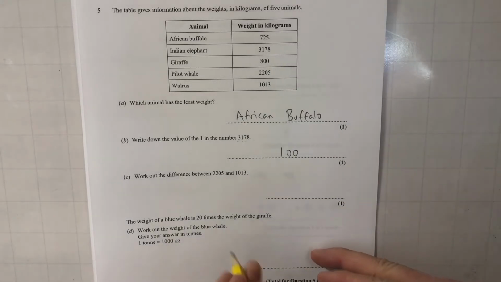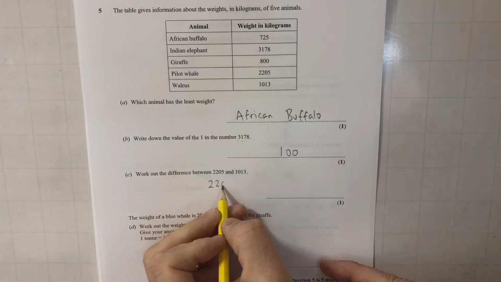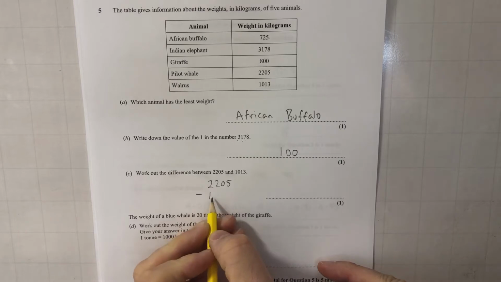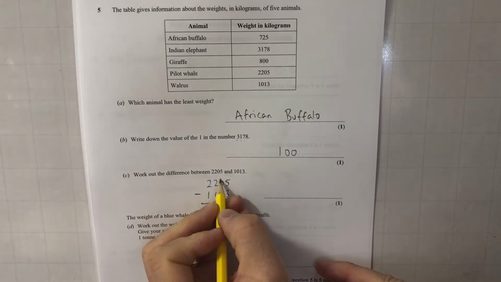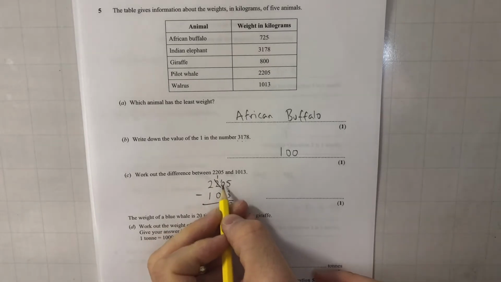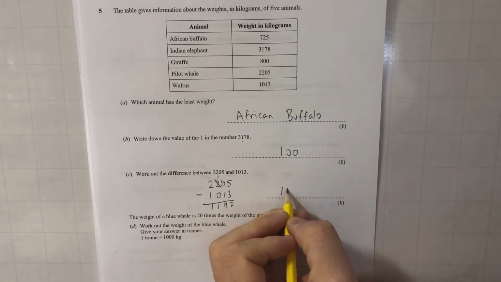Work out the difference between these two numbers. The word difference here means subtract. So we get 2, borrow 1, we get 9, we get 1, we get 1.